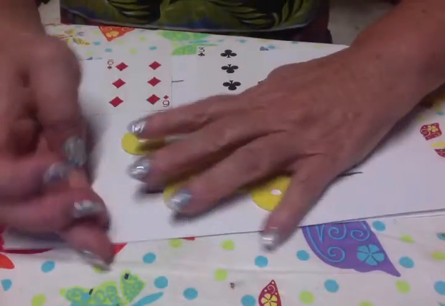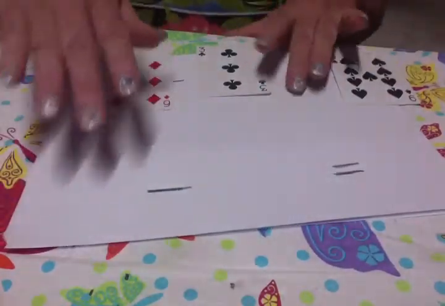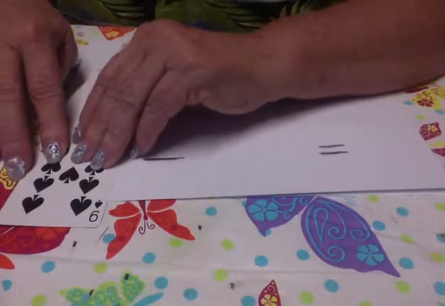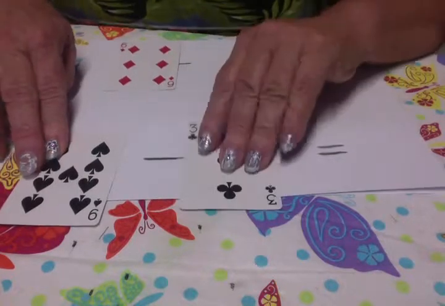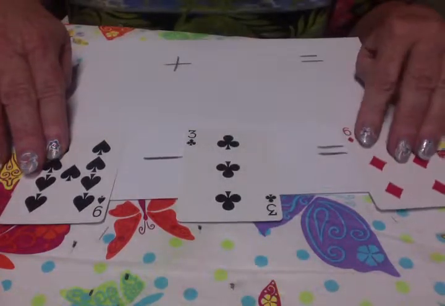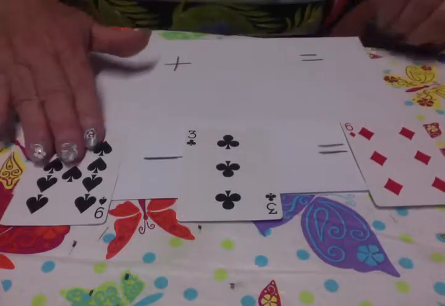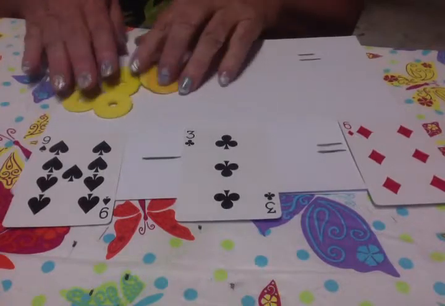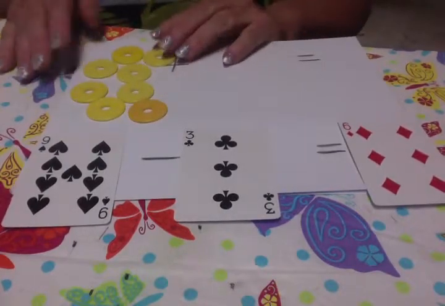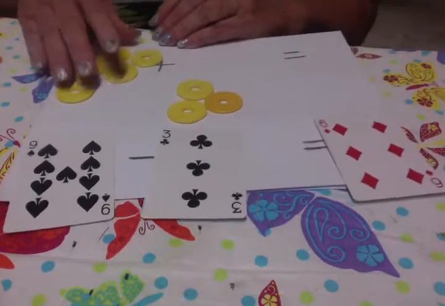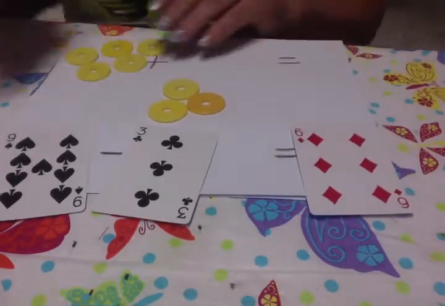Now, when I go down to subtraction, I'm actually taking the big number and taking a smaller number away from it to get another smaller number. So if I have 9 chips and I take 3 of them away, I should have 6, unless I dropped one, which I did.